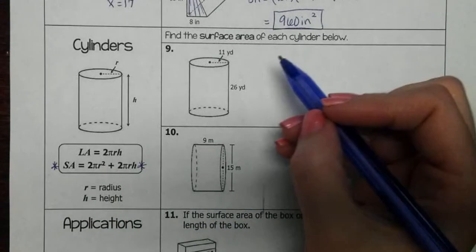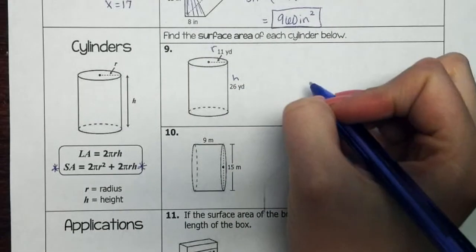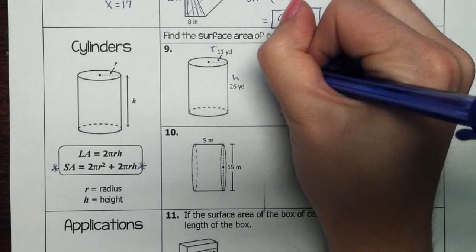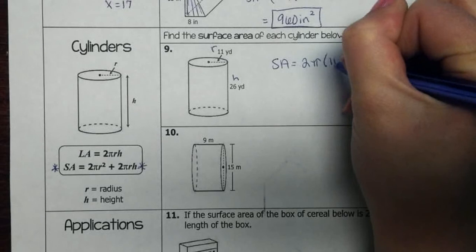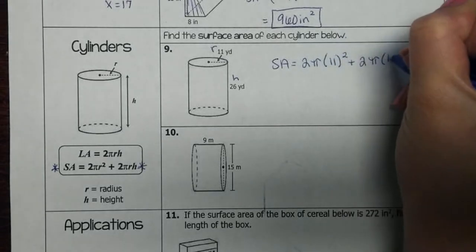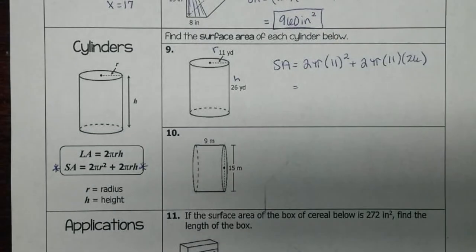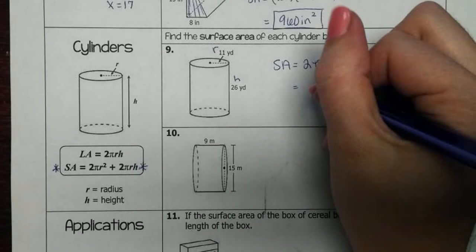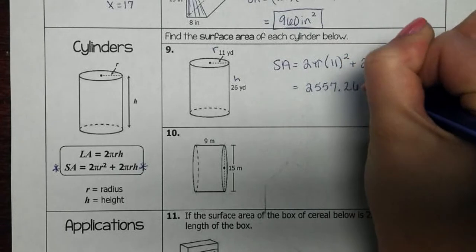So on number 9, here's my radius and here's my height. So I have the 2 things I need and I can plug it in. I'm going to start with 2 pi times my radius squared plus 2 pi times my radius times my height. Okay. So when I plug all of that into my calculator, I get 2,557.26 yards squared.